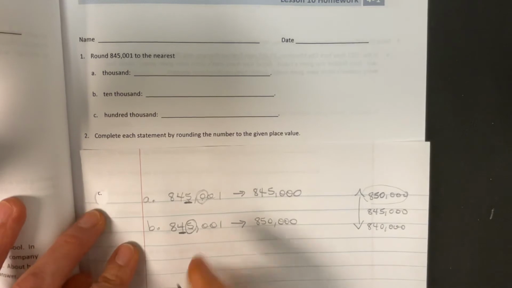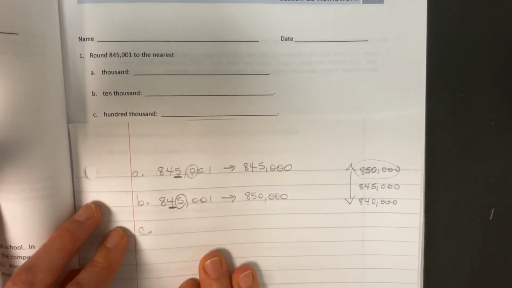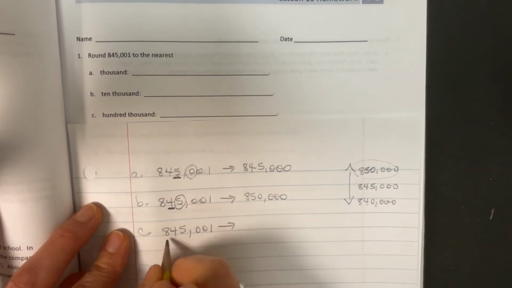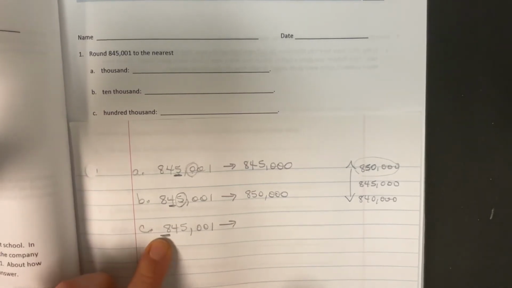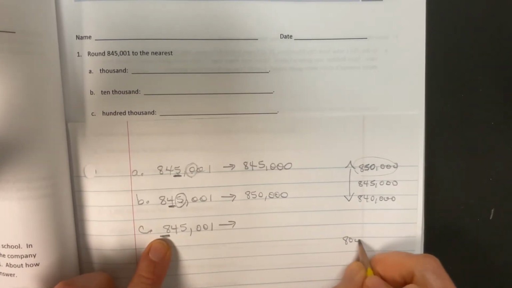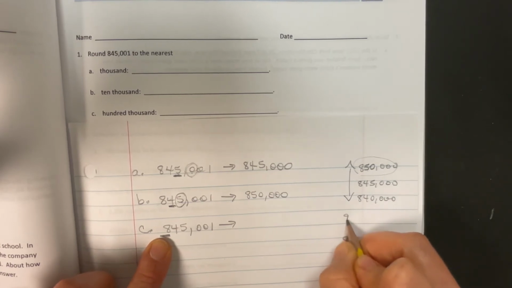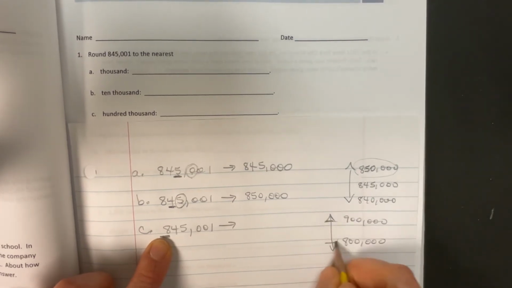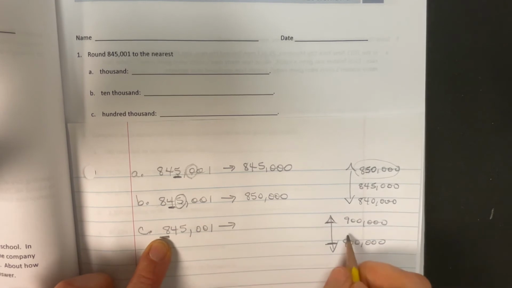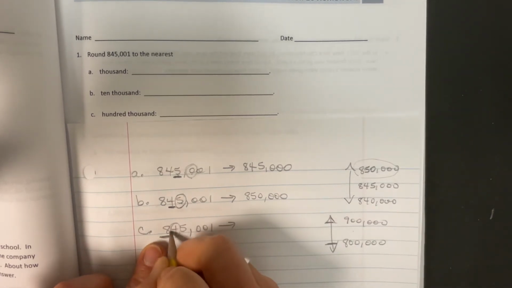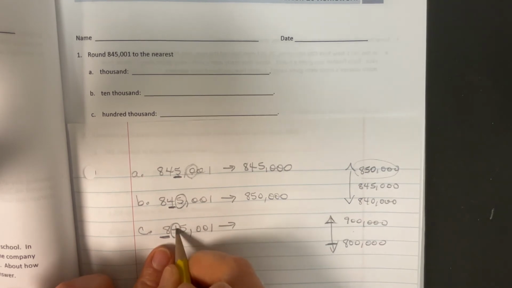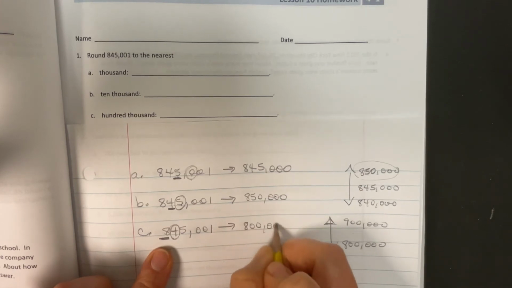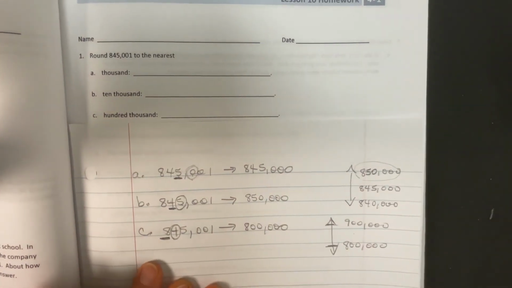Okay, and then C is the 100,000s place. So same number. The 100,000s place is 800,000. The next 100,000 up would be 900,000 if I'm thinking about that vertical number line. Okay, well, in the middle would be 850,000. So you look right here. Is this a 5? No, I'm not to the midpoint yet. So I round down to the 800,000. Okay, that gets you started with number 1.